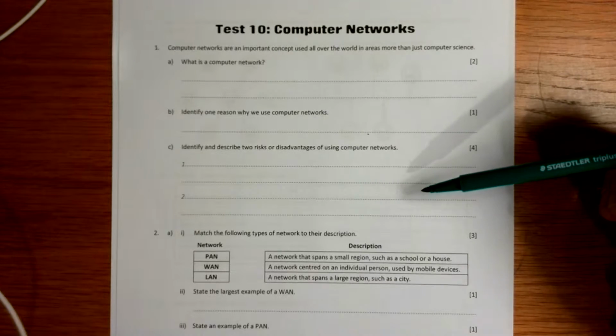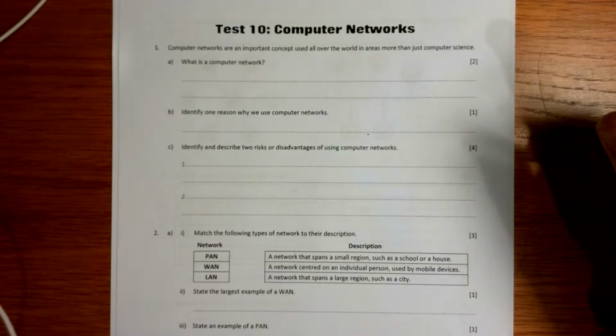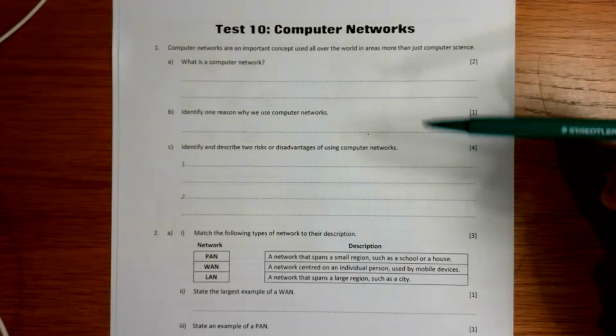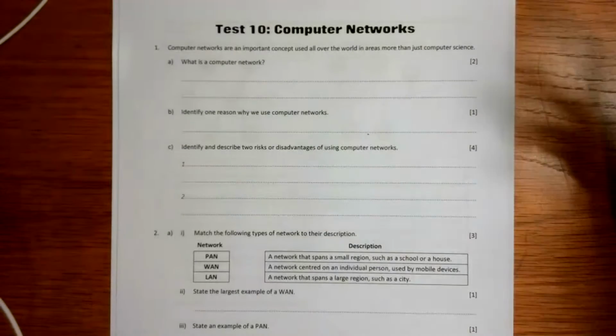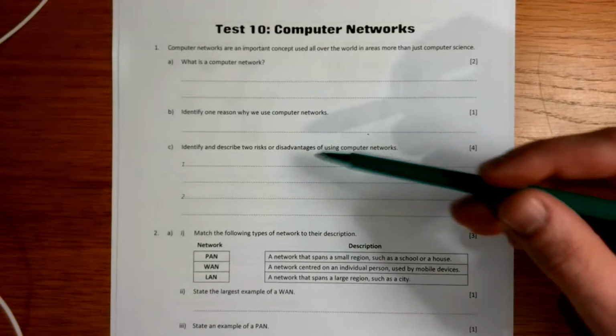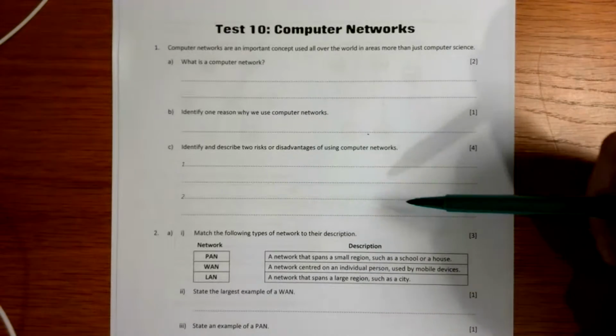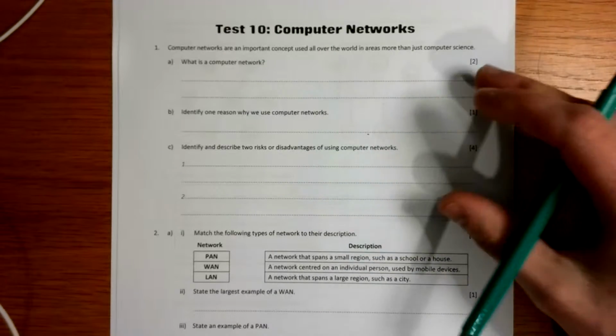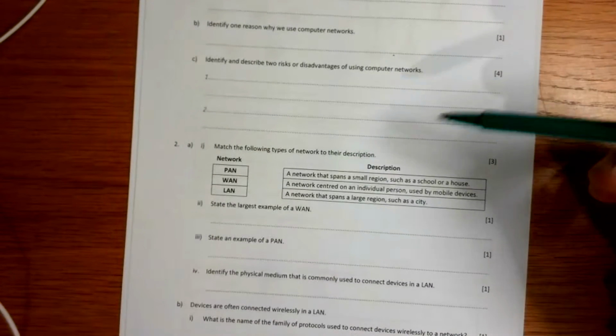Identify and describe 2 risks of using computer networks. Well, we've got the risk of data being hacked into, or viruses spreading. You've got disadvantages as well. It's going to cost money to get people to run your network for you. You'll have to have a network manager, especially in a bigger network.